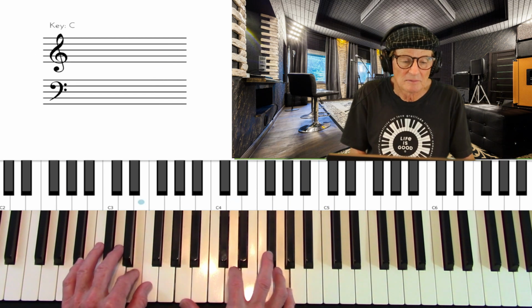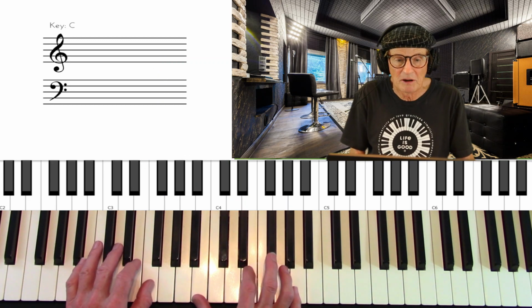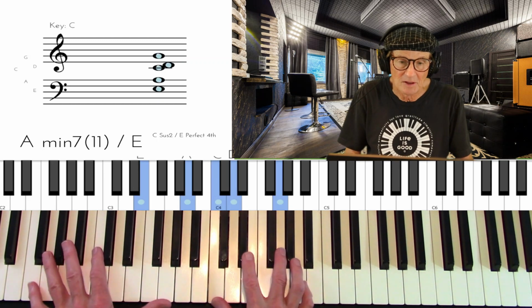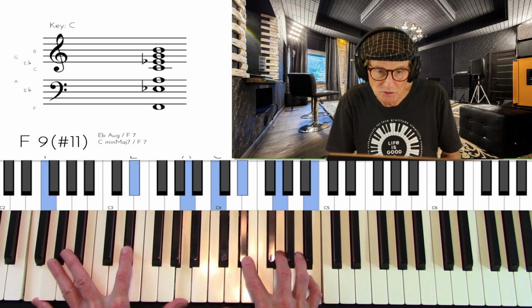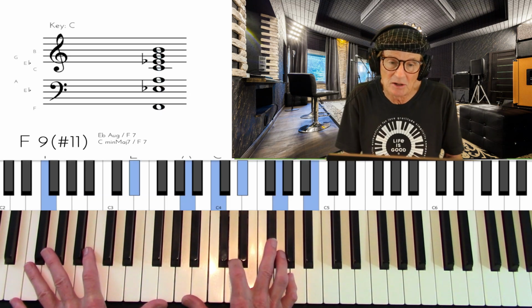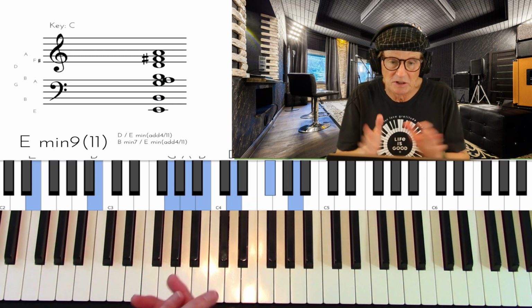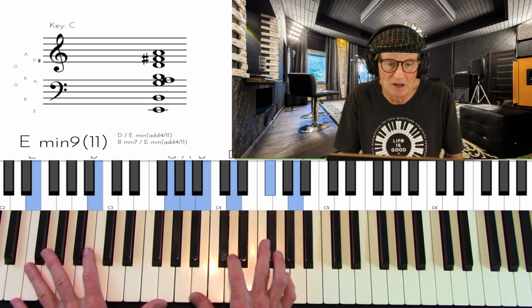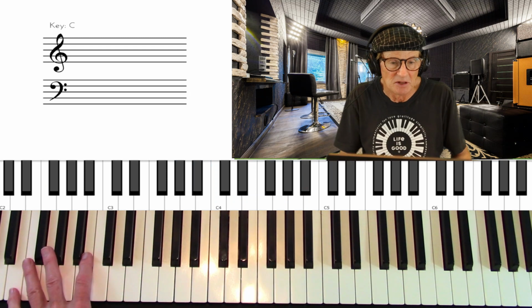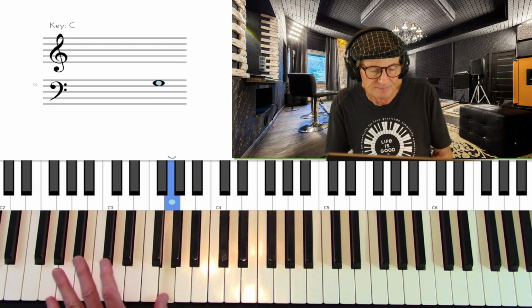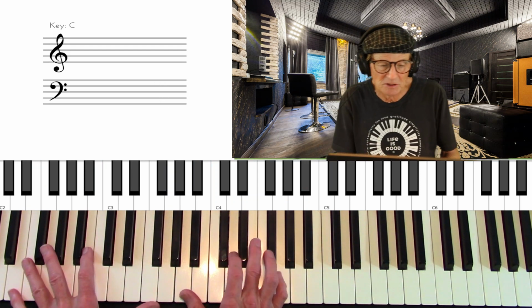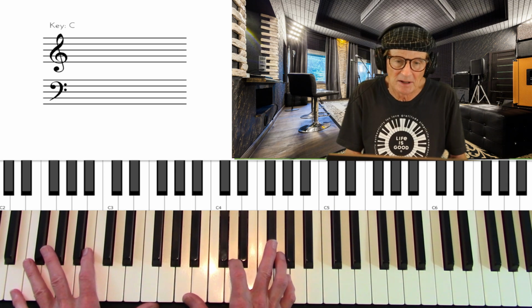Now we go here. Those are parallel 4th voicings. Then I use a tritone substitute here to take me to the E minor 11. Now I'm using big sounding chords because I'm playing tenths in the left hand. If you can't play tenths, then roll them like this. You'll get the same harmonic sound.